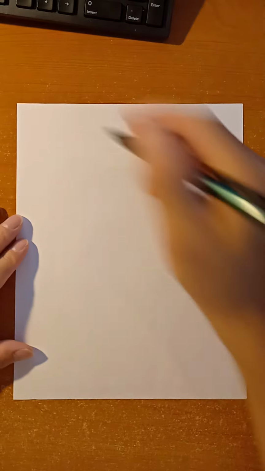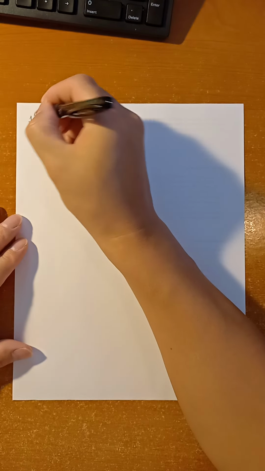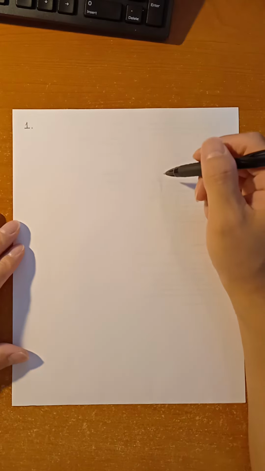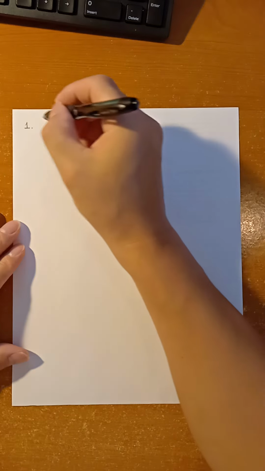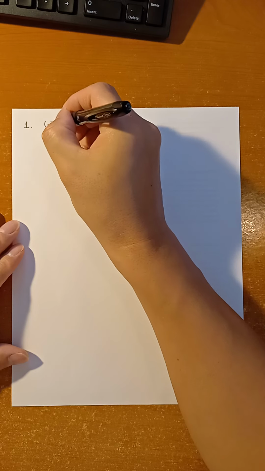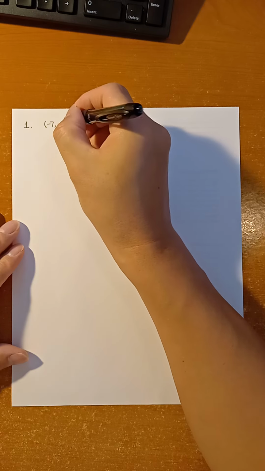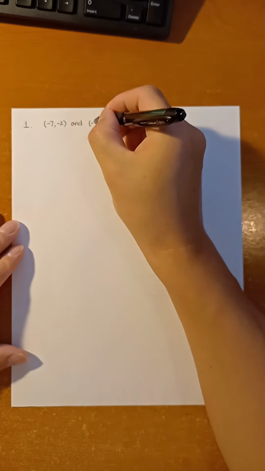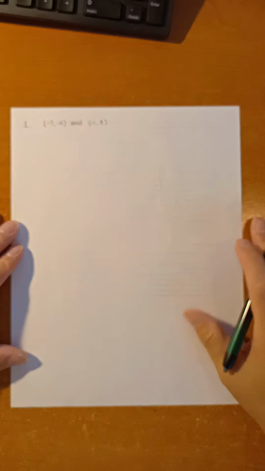Okay, now let's discuss the second practice exam. So first problem, find the distance and the midpoint between the pair of points. So we are looking for the distance and the midpoint of this pair. The first point is (-7, -2), and the second point is (-1, 3). All right.